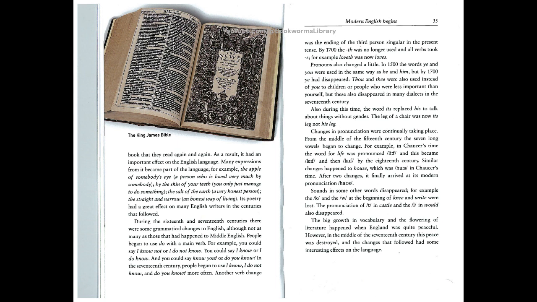Sounds in some other words disappeared. For example, the k and the w at the beginning of knee and right were lost. The pronunciation of t in castle and the ul in wood also disappeared.